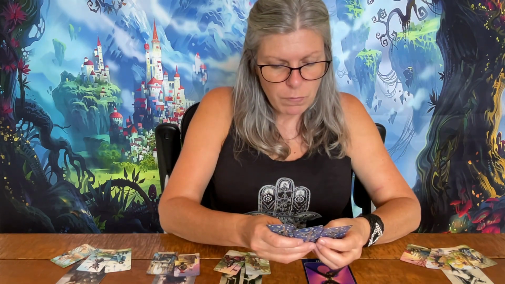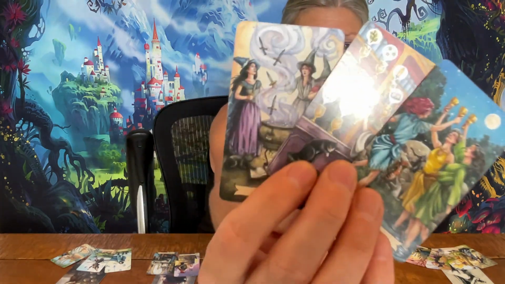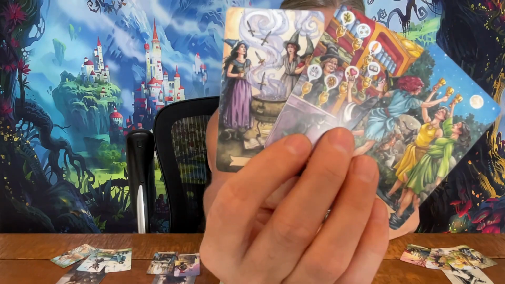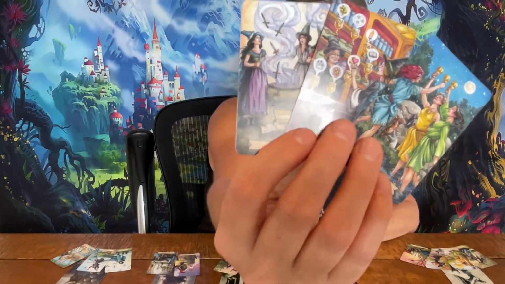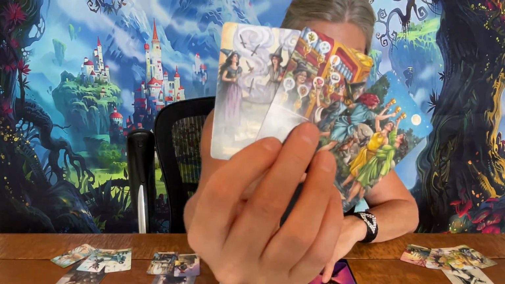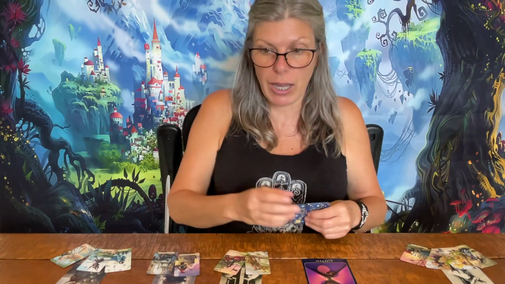Oh, look. 5 of Swords, 7 of Cups, and the 3 of Cups. Look at how you're gifted. Like, you can turn conflict, disagreements, confusion, lack of choice, lack of understanding into something holistic, something that comes together again.